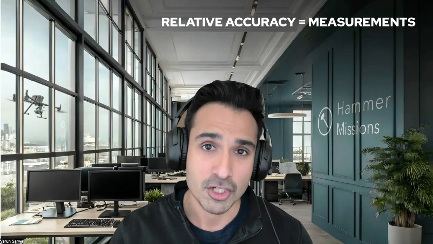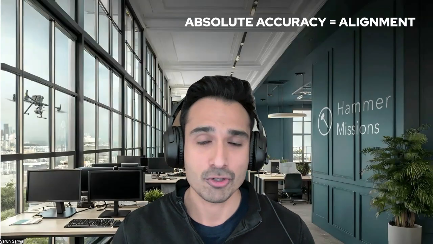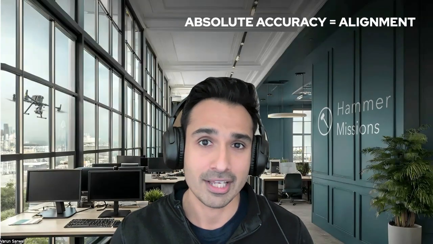One of them is called relative accuracy, and the other one is called absolute accuracy. Relative accuracy has a bigger influence on things like measurements, and measurements are typically required for an application where you're trying to understand maybe the dimensions of a certain object, but you don't really care whether it's correctly positioned with the real world. Absolute accuracy is basically a type of accuracy where you're trying to make sure that your drone map or 3D model is well aligned with the real world.